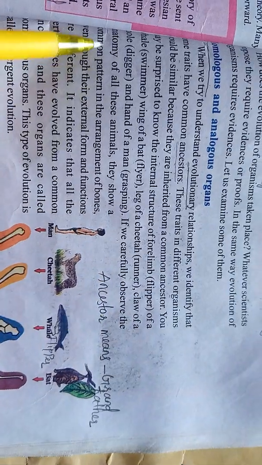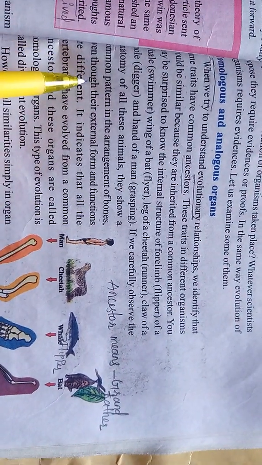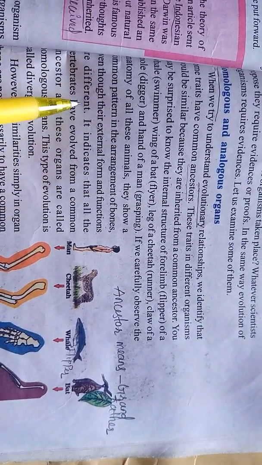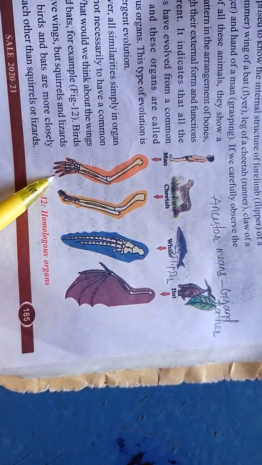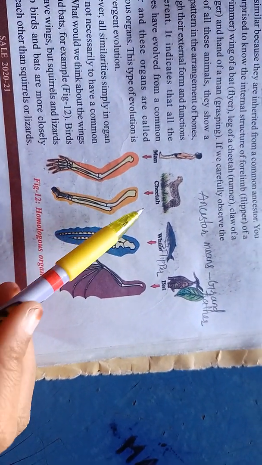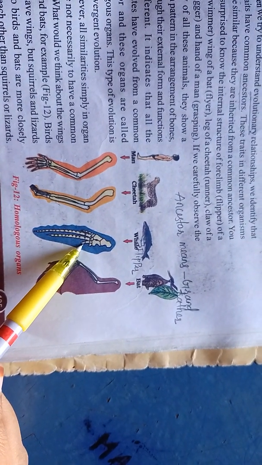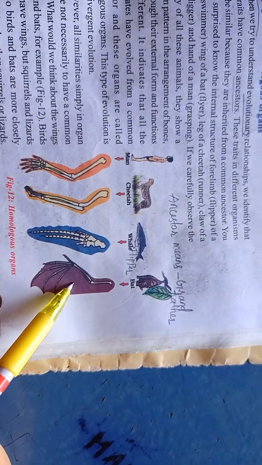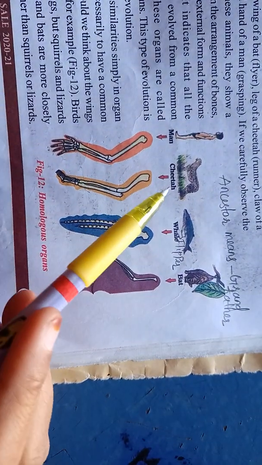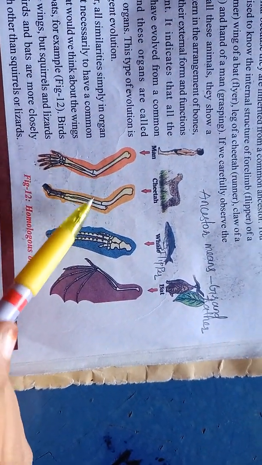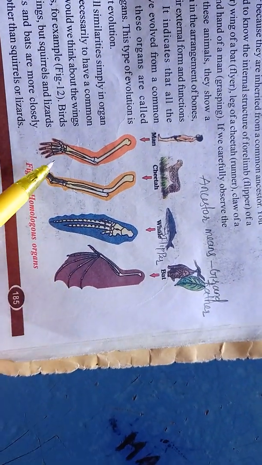If we carefully observe the anatomy of all these animals, they show a common pattern in the arrangement of bones, even though their external form and functions are different. See here, the hand of the man, the leg of the cheetah, the flipper, forelimb of the whale and the wing of the bat have similar structure. Compare here: man's hand, cheetah's leg, whale's flipper and bat's wing have similar structure.